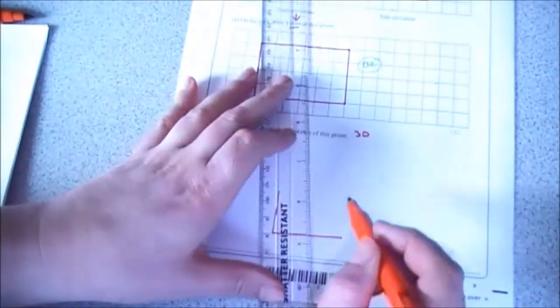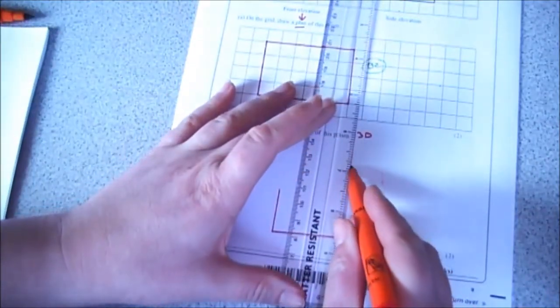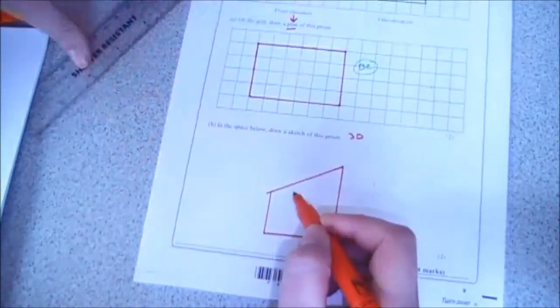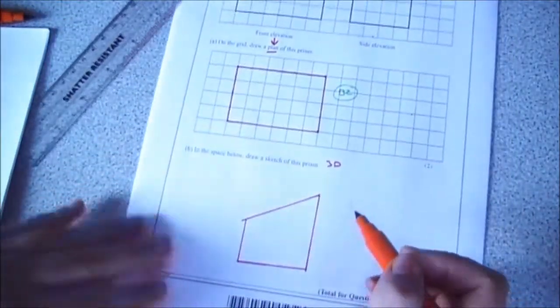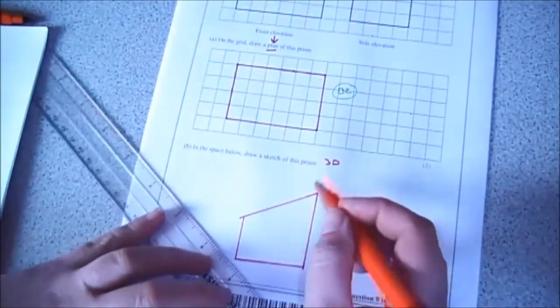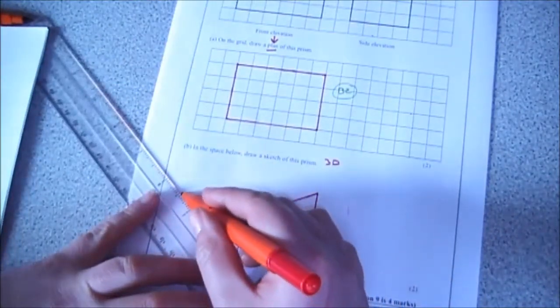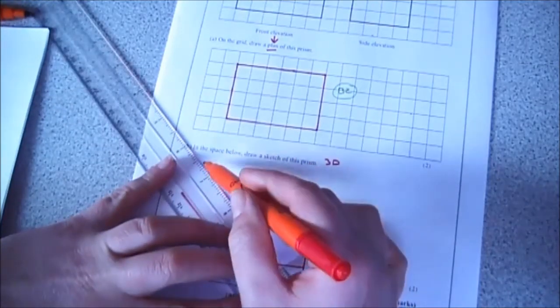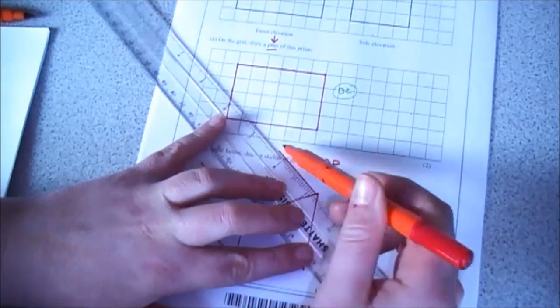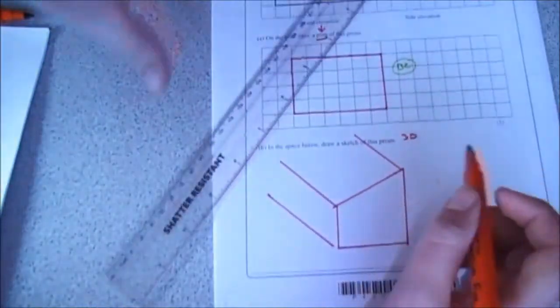Just because it's a sketch doesn't mean I don't have to use a ruler. It's not what a sketch is. So that's going to be the cross section of my prism, and I know that it's going back like a prism, so I need to make all of these sides the same length and parallel, which I've just done a really poor job of actually because I didn't measure them.